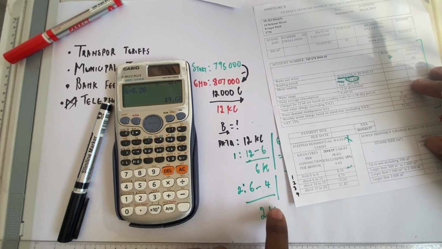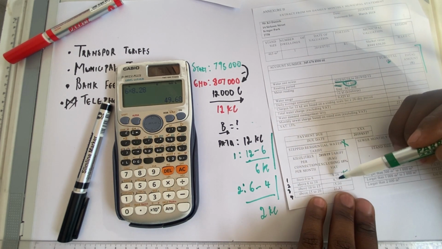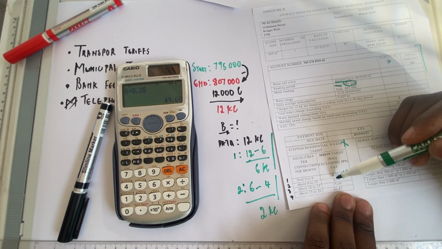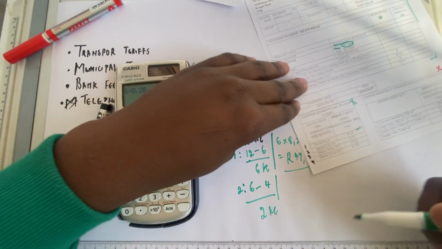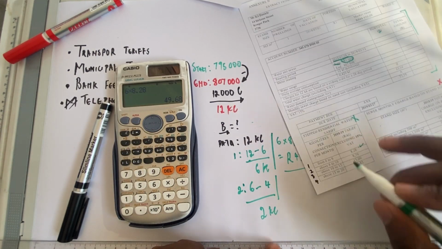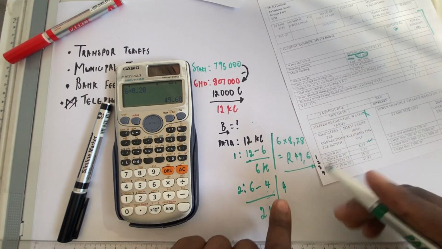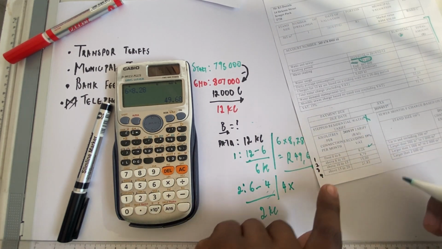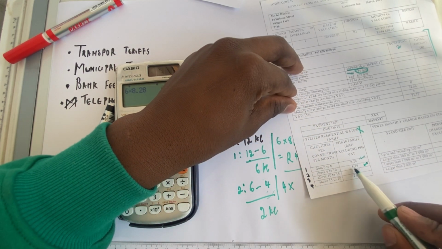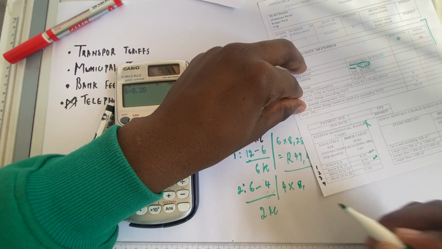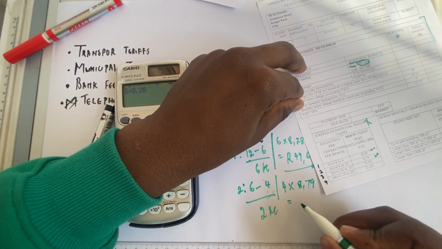We are going to be charged. So now, they said at column number 2 that it's going to be charged at 8.79. Now I have spent how much there? I have spent or used 4 kiloliters. So 4 multiplied by what I have been given there, which is 8.79. Then it will give you how much?